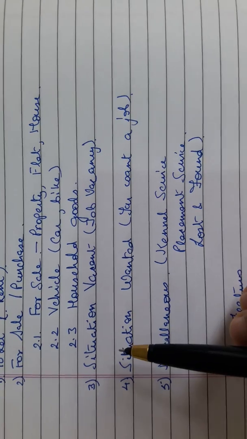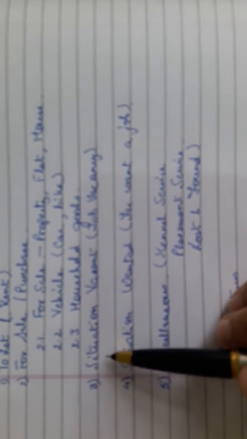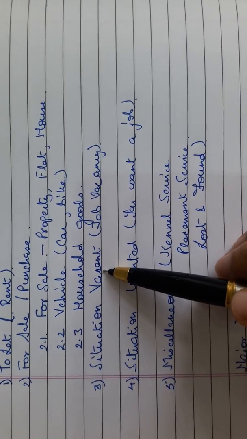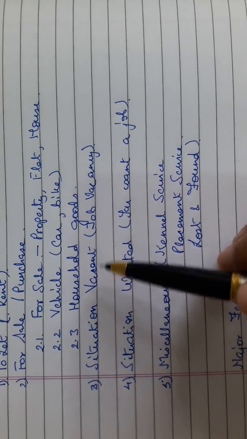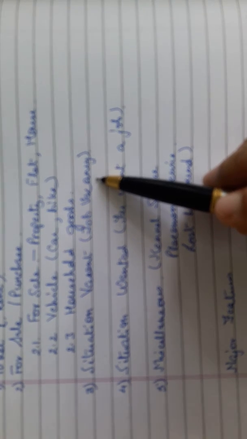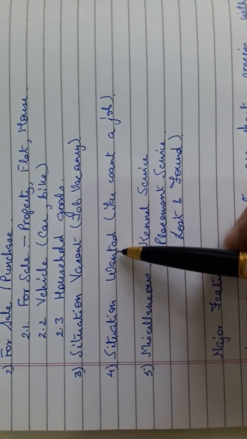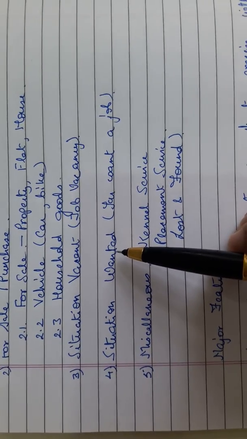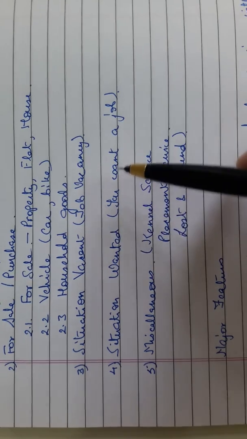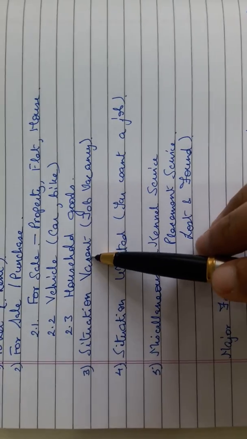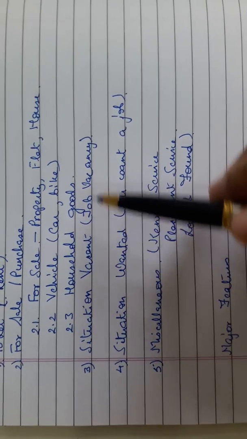The third one is situation vacant. Situation vacant is a firm or a company which is advertising for a job vacancy in their office. Then there is situation wanted. Now between the two, there is a lot of confusion. I've seen last year as well. Wanted is in case you are an eligible person and you are seeking a job. Vacant is in case there is a job vacancy in a company, firm, school, organization, etc.